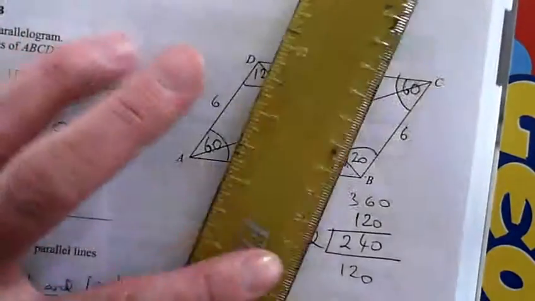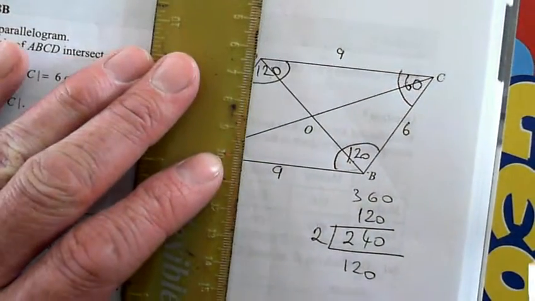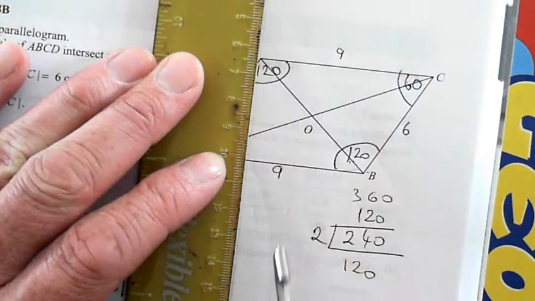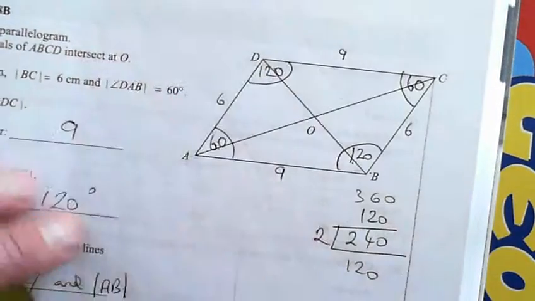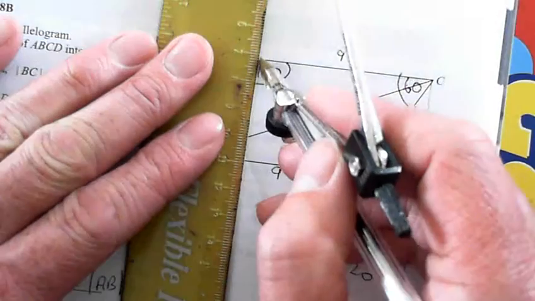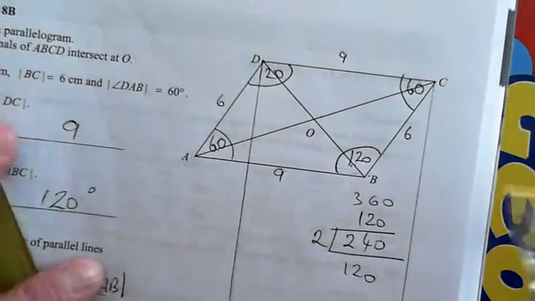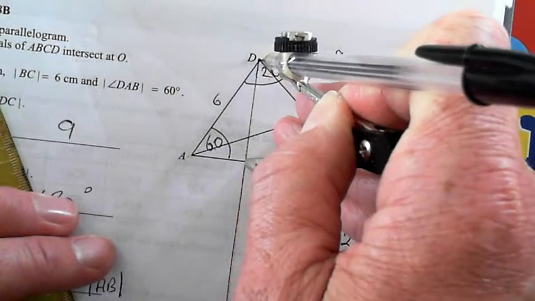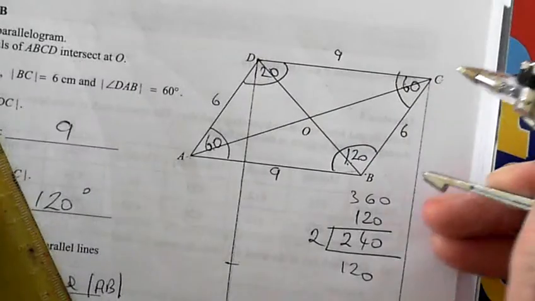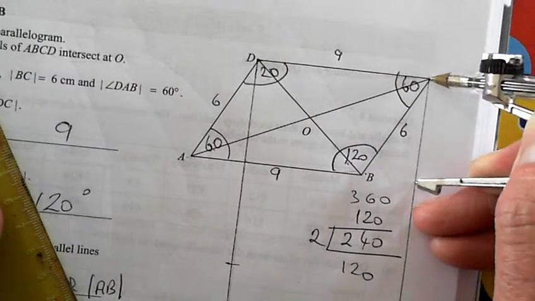So we need to draw a light line, and another light line for C. And we need to get that distance there, and the same distance on the far side. And the same for here, same distance on the far side.